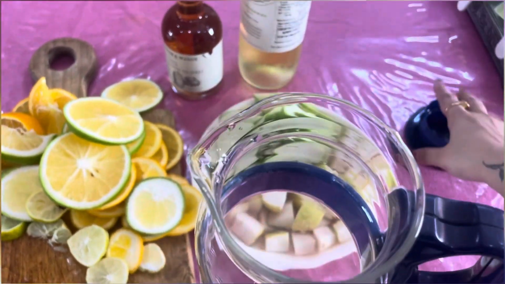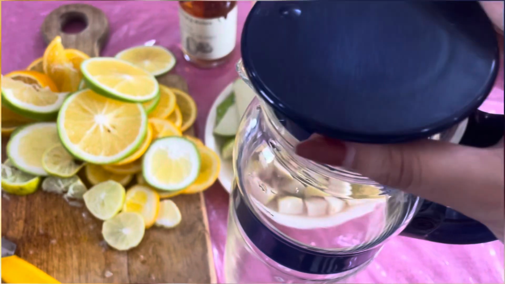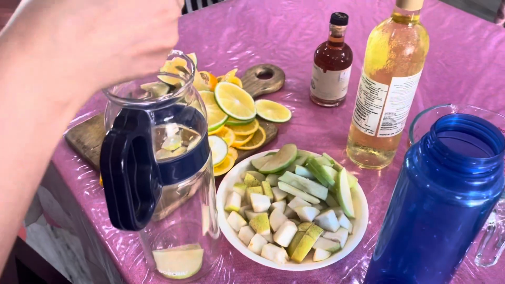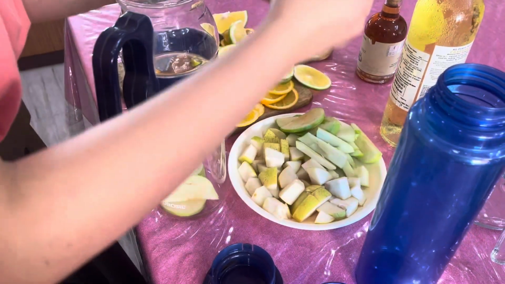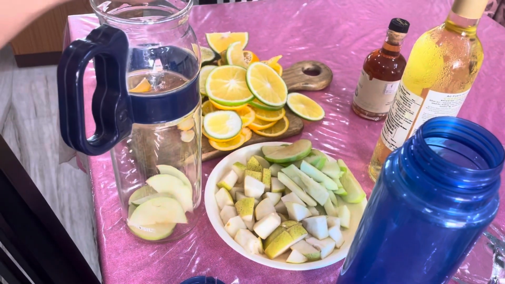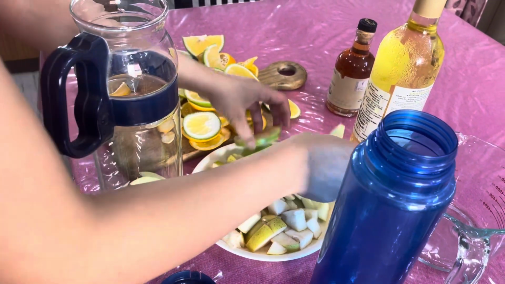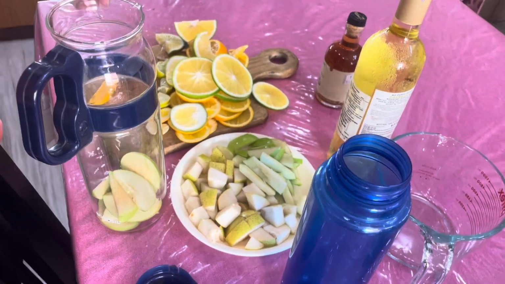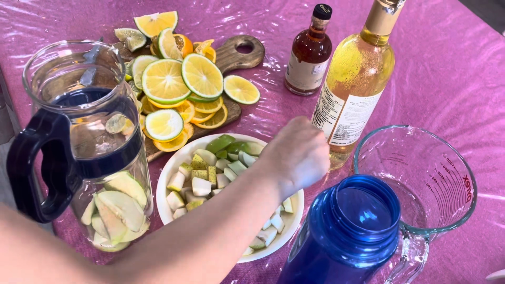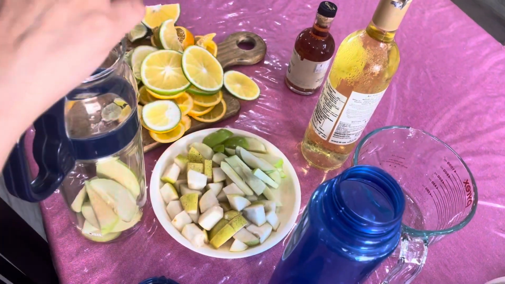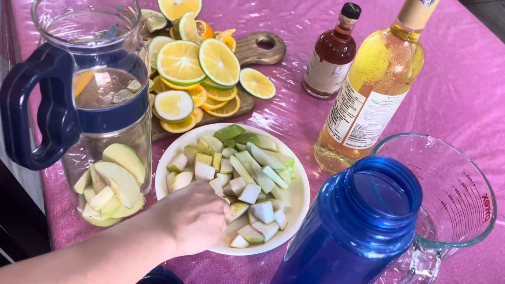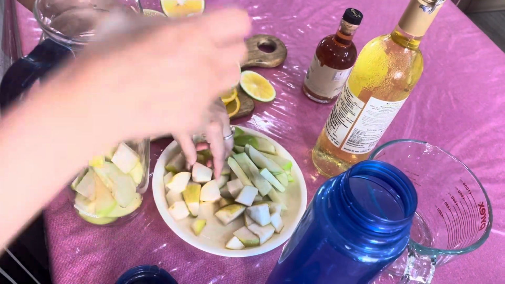And also before serving, you have to add a little sparkling water or some soda. So that we are going to be adding in the end, not right now. If you add the soda now, then it can get bitter. So now we're just going to add the fruits first, and then slowly add the wine and the brandy to it. And you need to keep it soaked for a few hours, maybe 3 to 4 hours in the fridge.